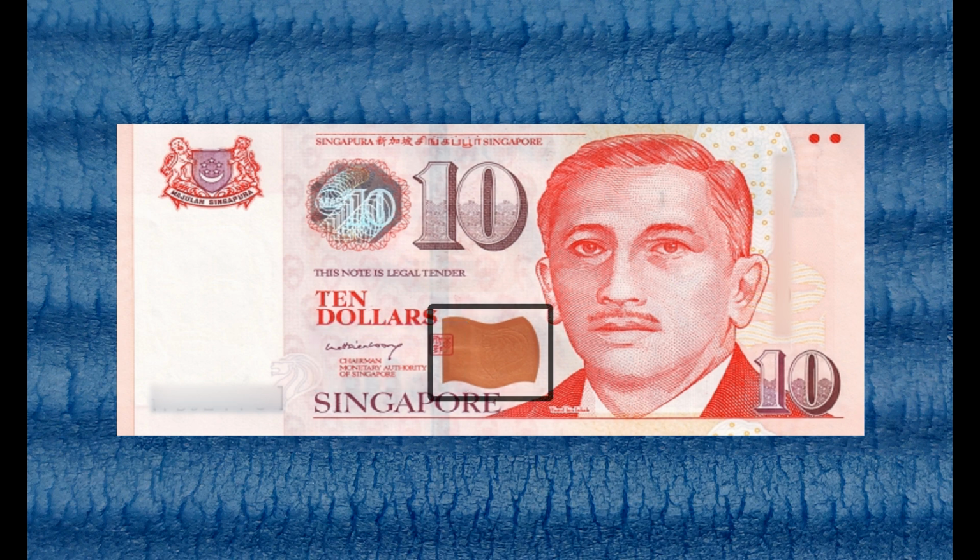Next, it has a latent image patch, in which 2 distinctively different and latent images bearing the MAS logo and the Singapore lion symbol become visible alternately when the note is tilted at various angles. The latent image patch also glows brightly under ultraviolet light.